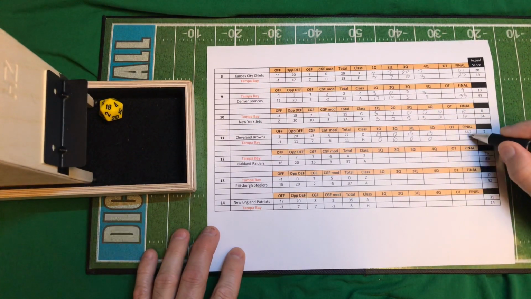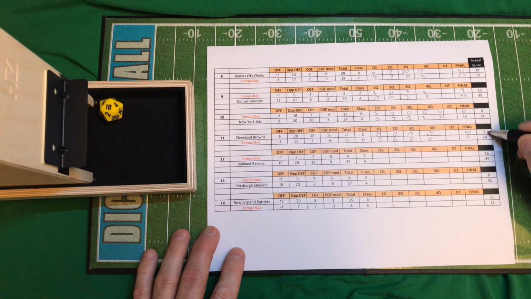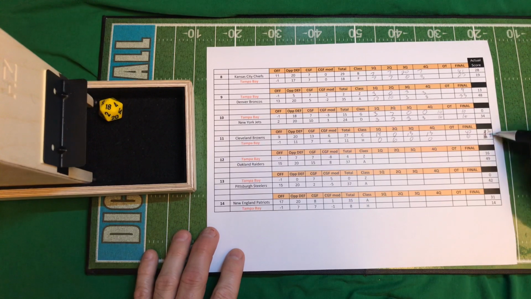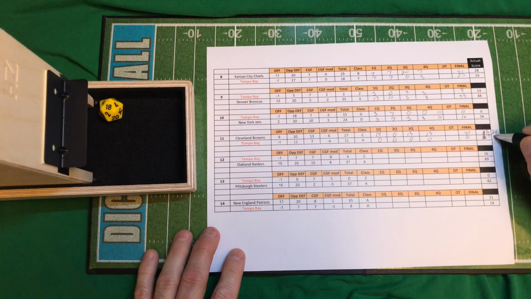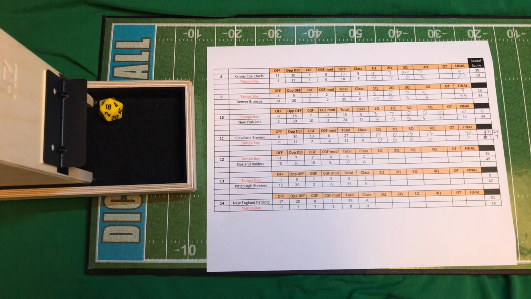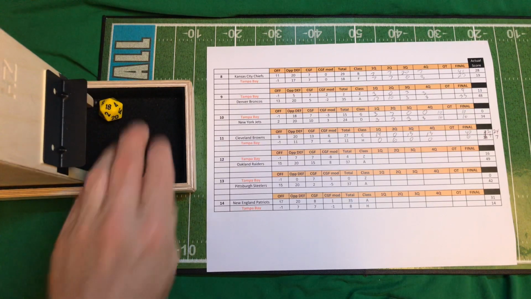So 40 to 6. Oh, this is not right. So this was 24-7 the other way, because Tampa Bay did not win a game. So I'm sorry, the other way was 24-7. So 40-6, a little bit more.